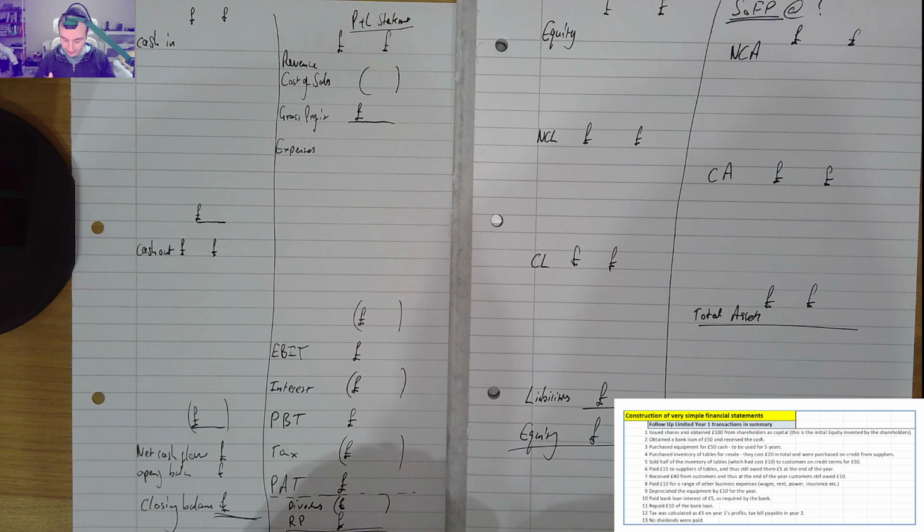I'm going to write in blue, I think, for this one, just to make it a little bit clearer. Now, okay, so if we look at number one, and I really hope that it's not too small that you can see it. So we've got construction of very simple financial statements. Follow Up Limited, fake company, year one, transactions in summary.